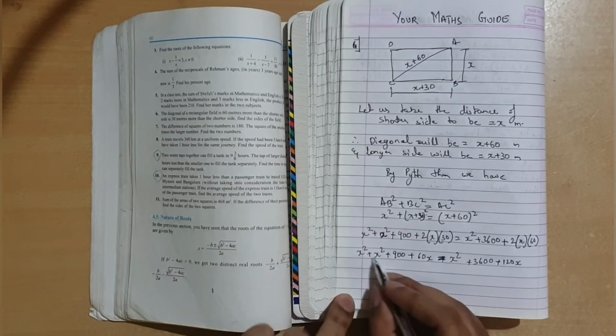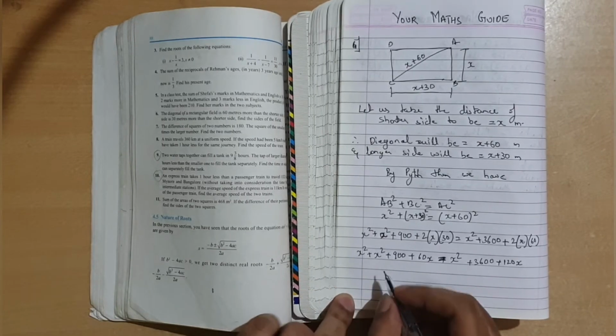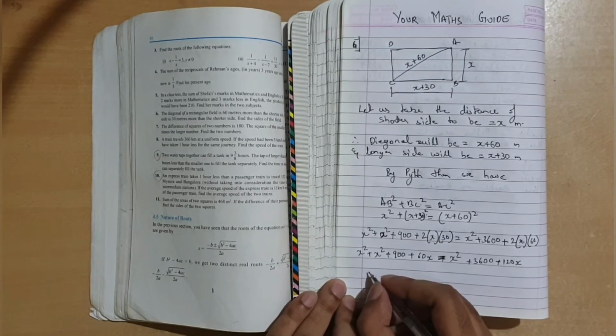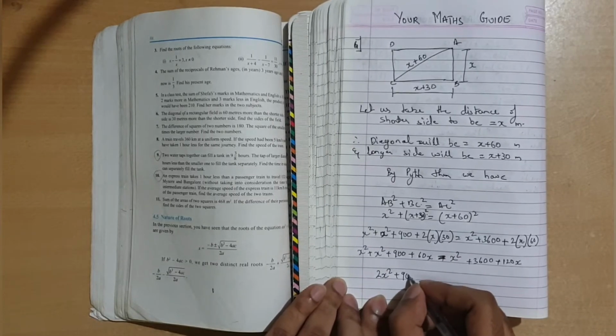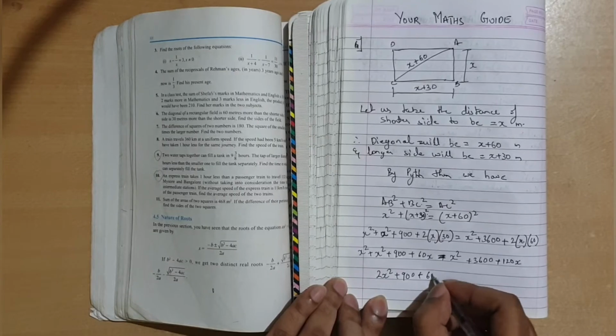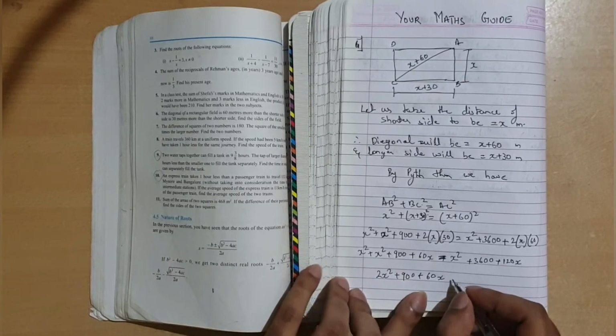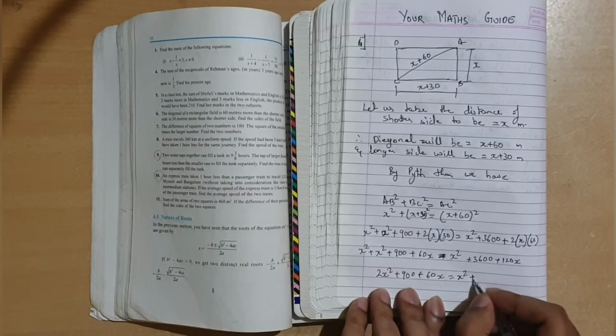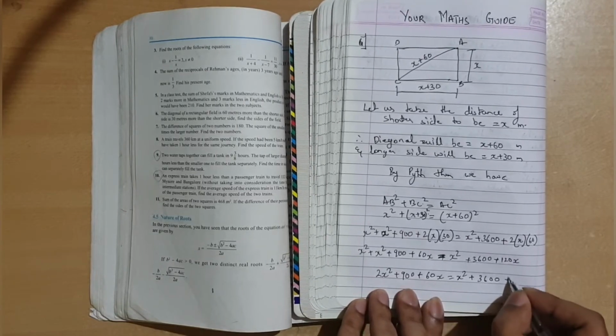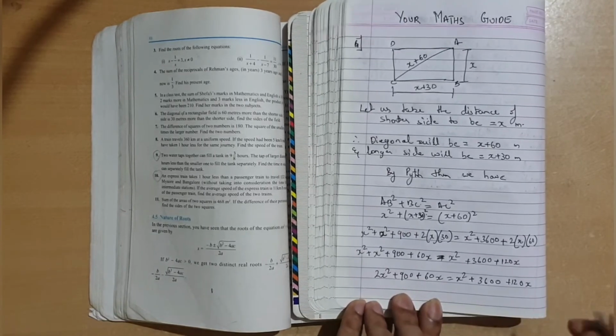Now this will be 2x square plus 900 plus 60x equal to x square plus 3600 plus 120x.